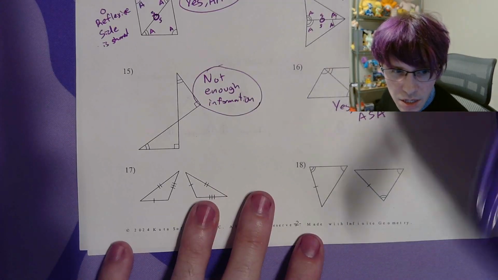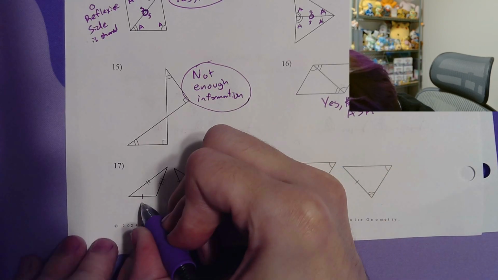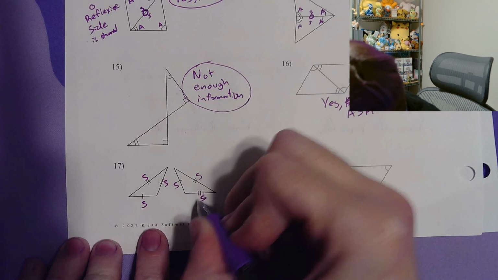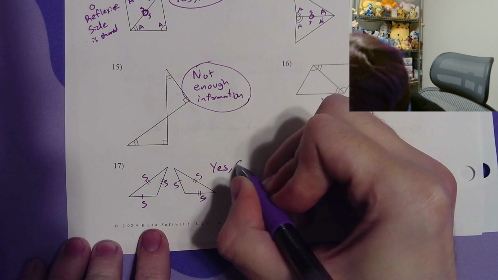Check out number 17. On number 17, if you notice, none of the angles are marked. It's just sides everywhere. Because it's just sides everywhere, the answer is yes by side, side, side.